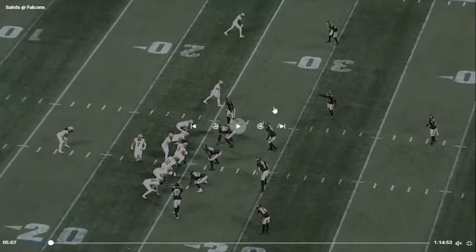Alright guys, so switching over to the defense here. This is really the first play, but I wanted to illustrate this because it highlights how good Rashaan Evans is, and I'm going to show plenty of clips throughout this film session showing how good Rashaan Evans is, especially in the run game.